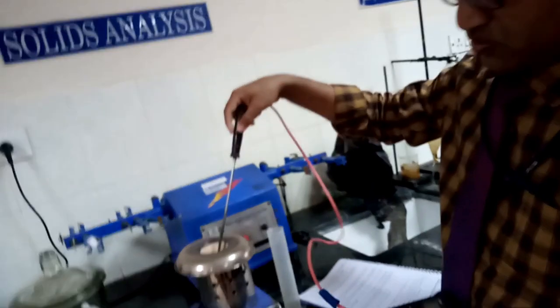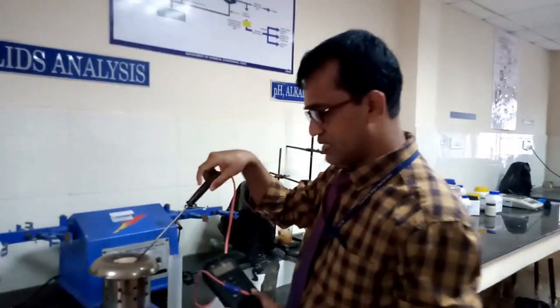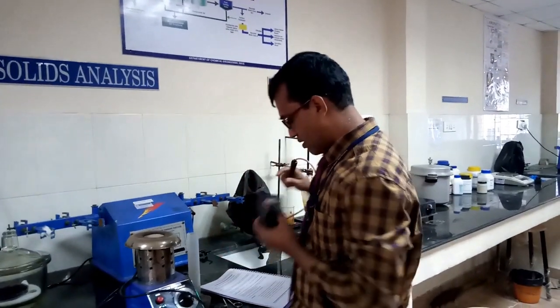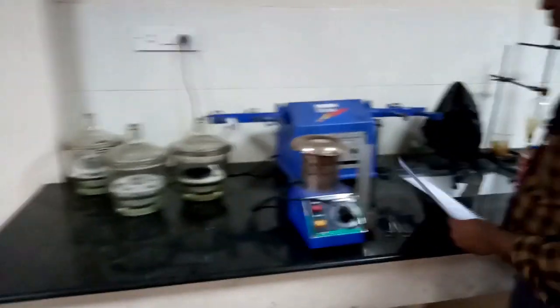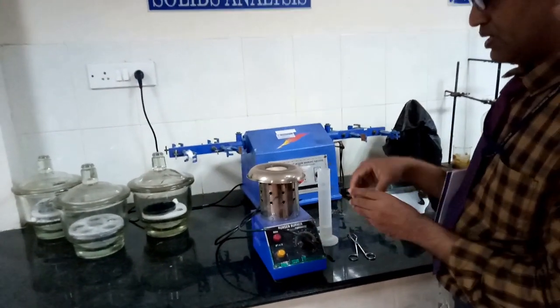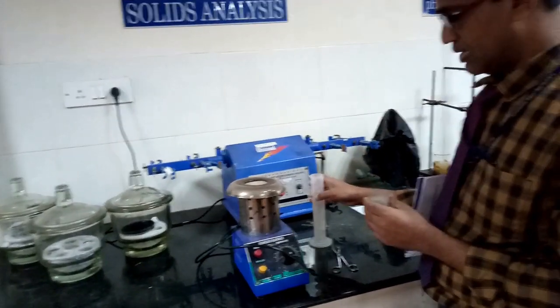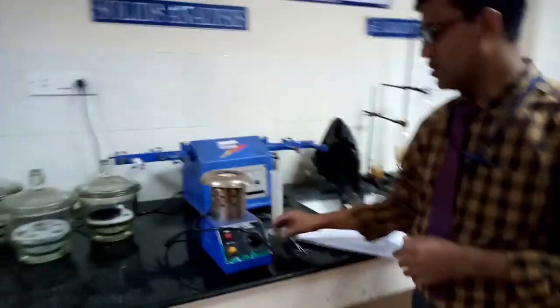You can find out the temperature by using the temperature probe, and the display gives the temperature inside the furnace. Once it reaches 550 degrees centigrade, you take the sample in the crucible as mentioned in the procedure, and then keep it in the muffle.